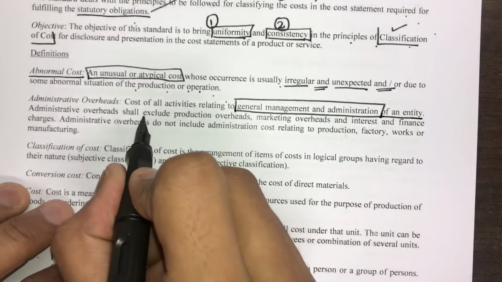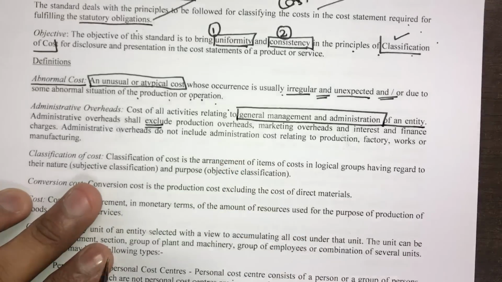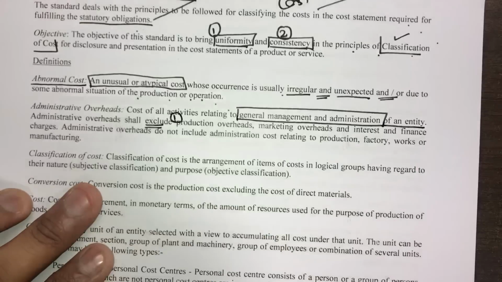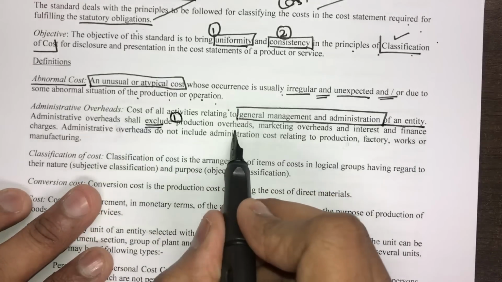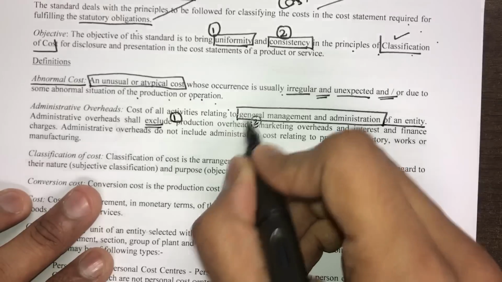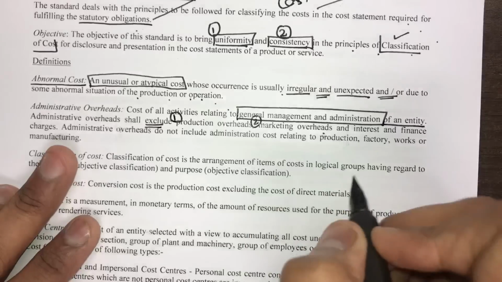Now there are some exclusions which are given in the definition. So these are not to be included as administrative overheads. What are the exclusions? Number one, production overheads are not to be termed as admin overheads. Number two, marketing overheads are not to be termed as administrative overheads.